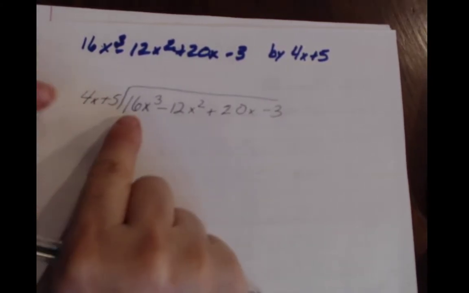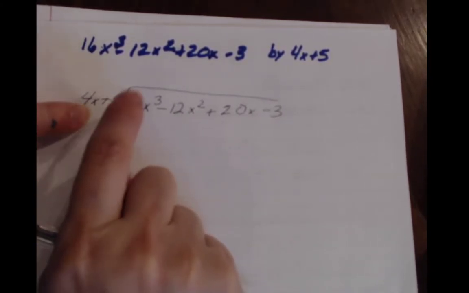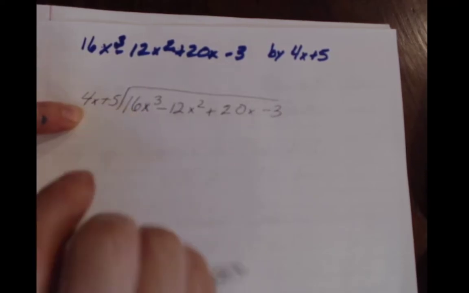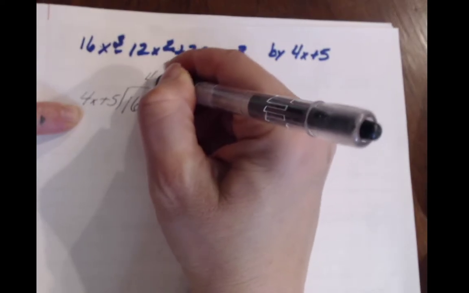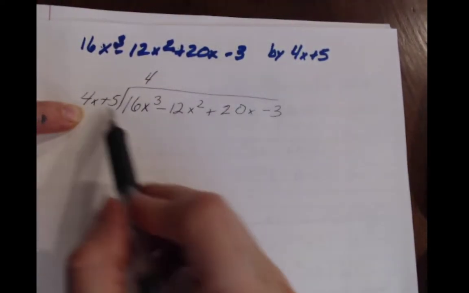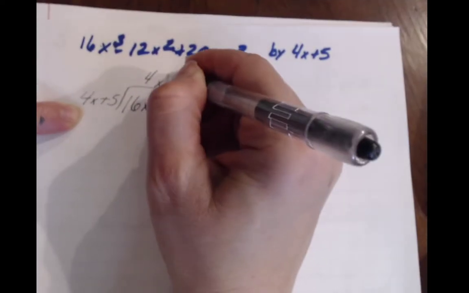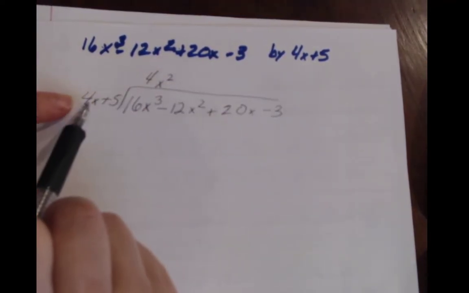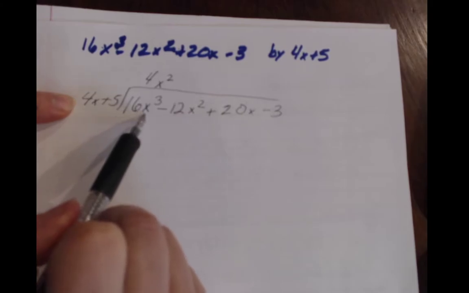Now to divide this, we're going to look at the leading term of each piece. We have 4x here and 16x cubed here. We want to think about what we would need to multiply the 4x by to make 16x cubed. To do that, we need to multiply it by a 4, and we need 2 more x's, so 4x squared. So again, we need to multiply 4x by 4x squared to get the 16x cubed.